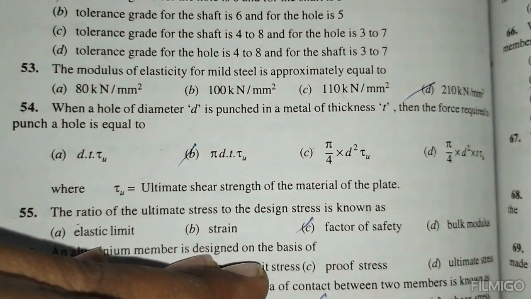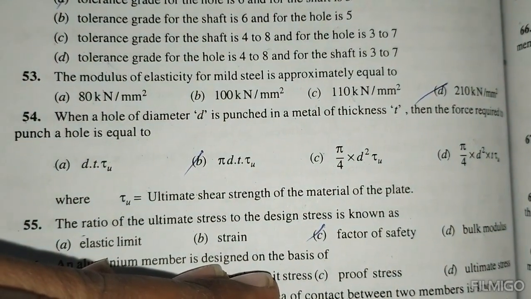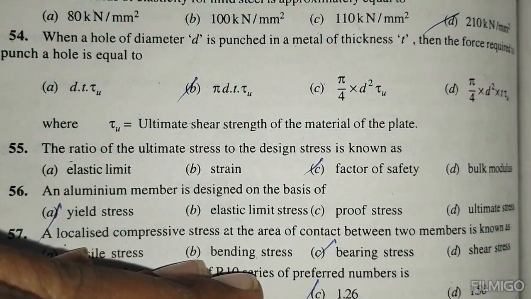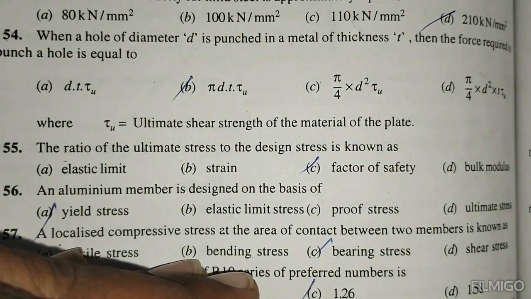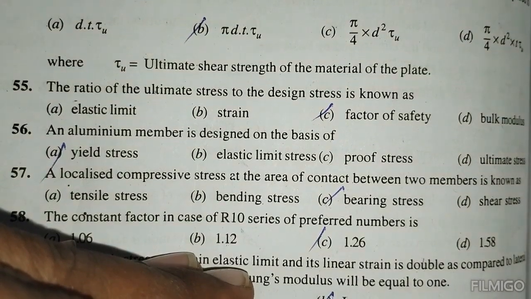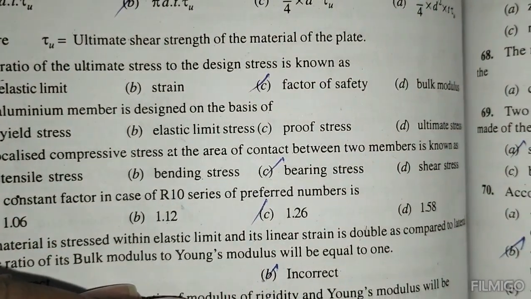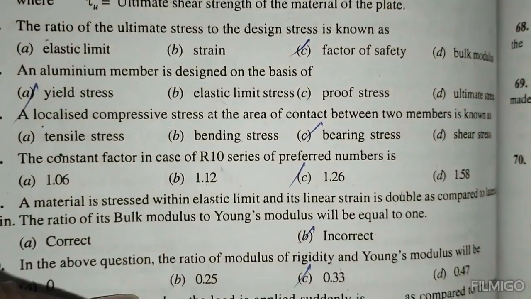When a hole of diameter d is punched in a metal of thickness t, then the force required to punch a hole is equal to pi d t tau. The ratio of ultimate stress to the design stress is known as factor of safety. An aluminum member is designed on the basis of yield stress. A localized compressive stress at the area of contact between two members is known as bearing stress.